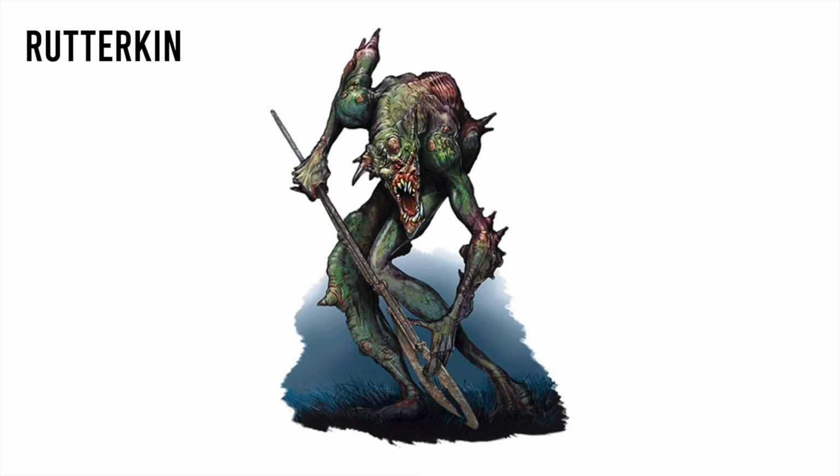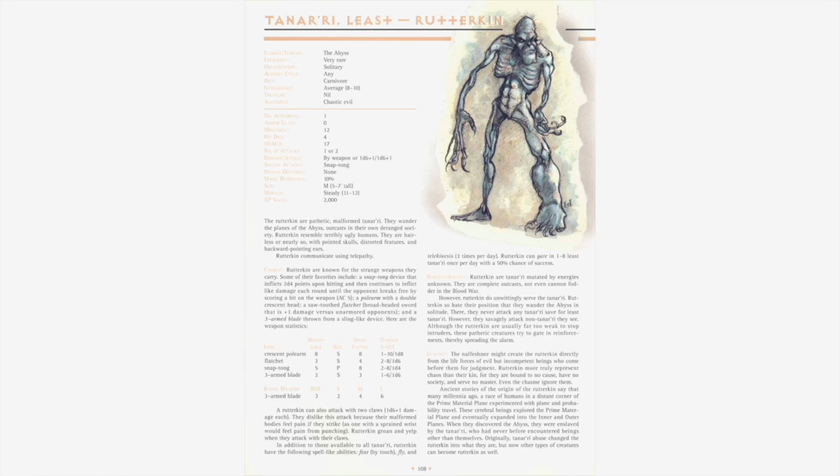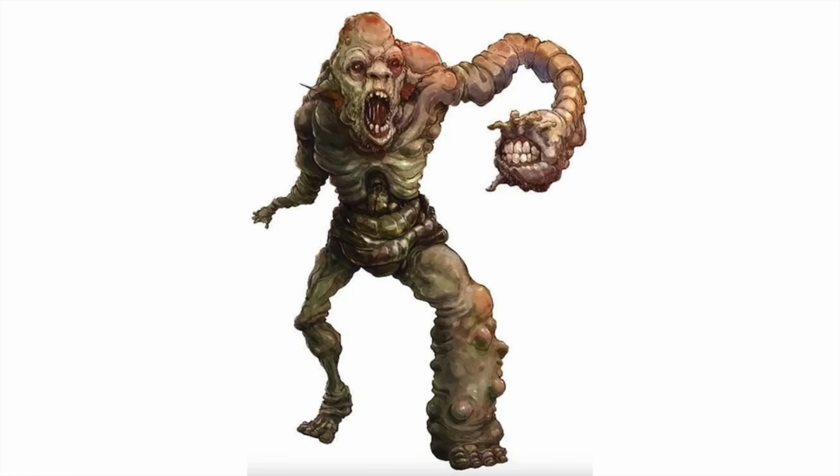Rudderkin are also terrible and worthless. None of the least Tanar'ri are at all impressive. Rudderkin look like malformed humans. Unlike mains and dretches, they don't wander in hordes, but are solitary, scattered throughout the Abyss, outcasts among Tanar'ri. Rudderkin are more chaotic than other Tanar'ri, as they have no purpose, serve no masters, and have no society. They just try to kill any non-Tanar'ri they see. Sometimes they try to kill Tanar'ri too.